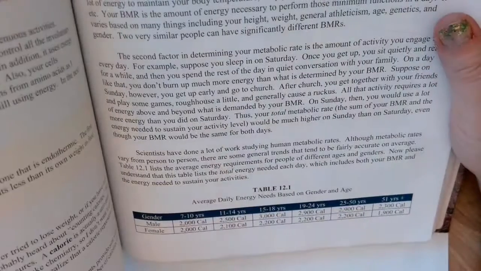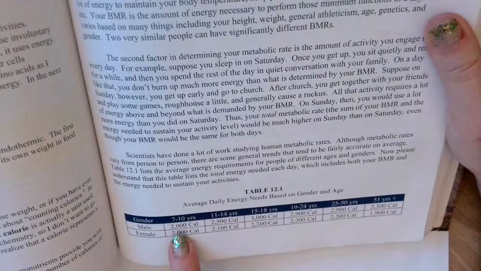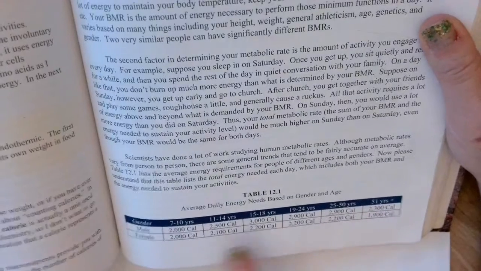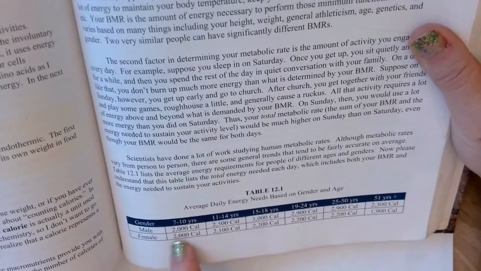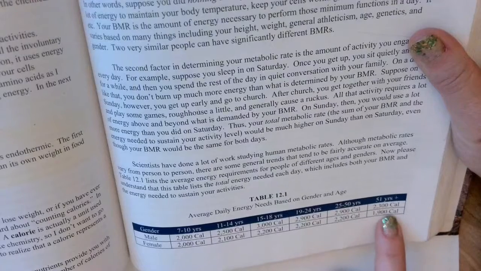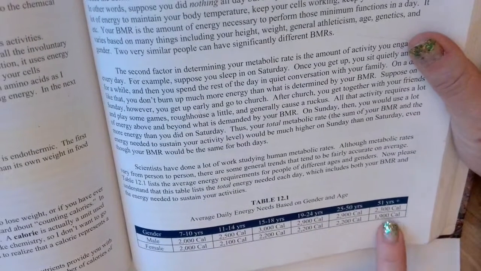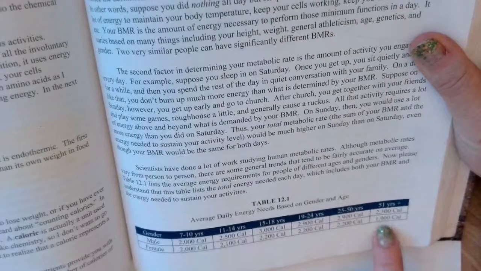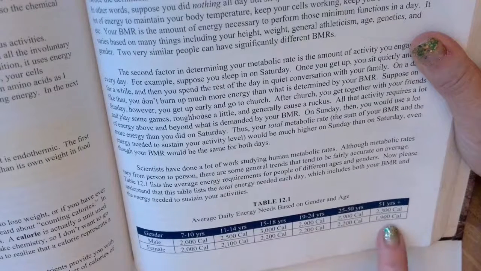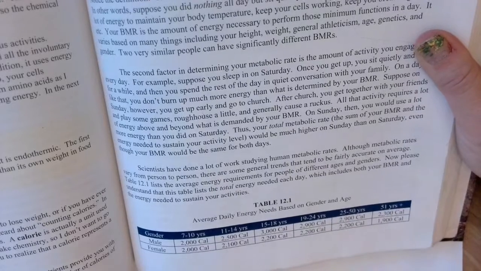So it says males require 2,000 calories a day if they are young, and if they're older, then they require 2,300 calories a day. Females, okay, again, require 2,000 when they're young, and when they're older, they require 1,900 calories a day. And part of that is because females are, of course, a little bit smaller in stature, and we are really good at holding on to our fat, unfortunately. So we require less calories than a typical male would require.